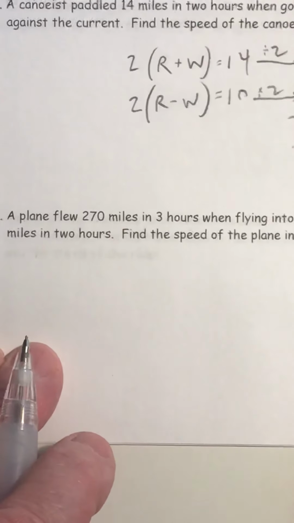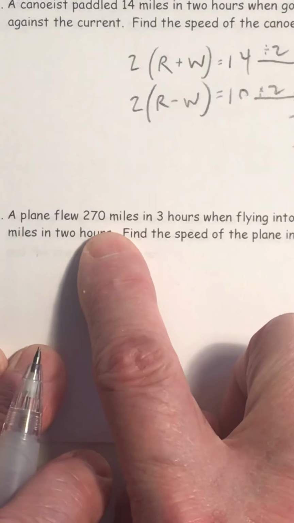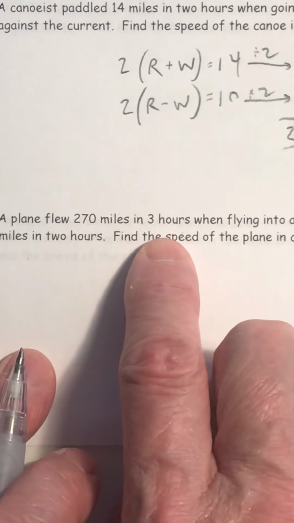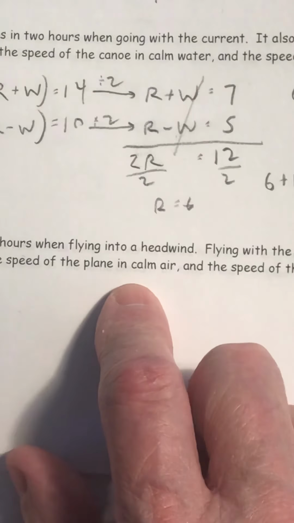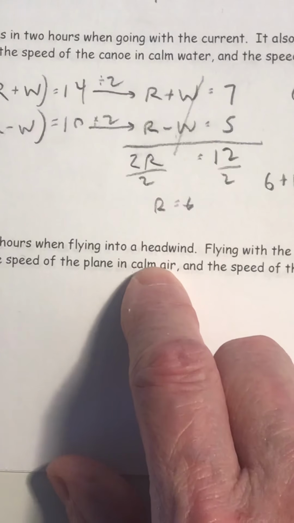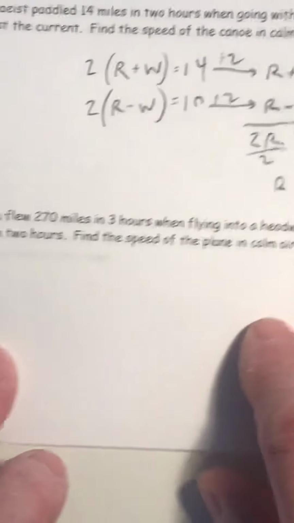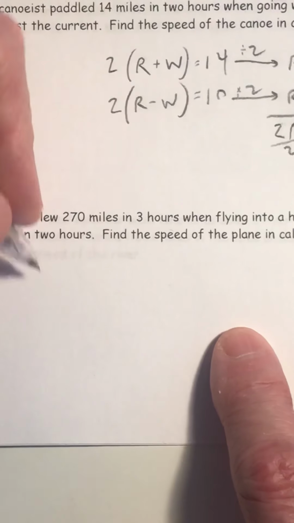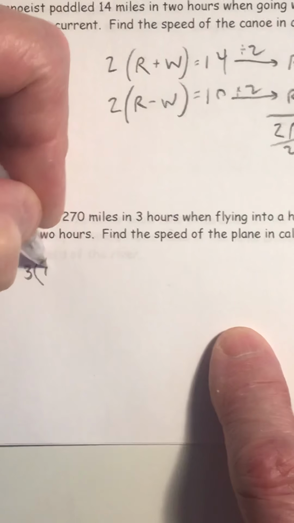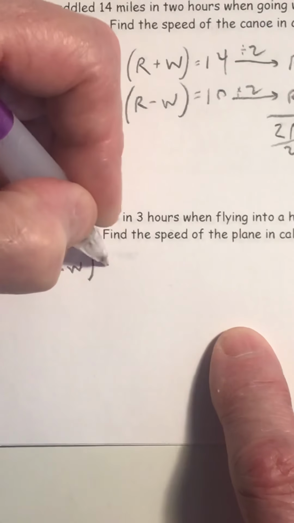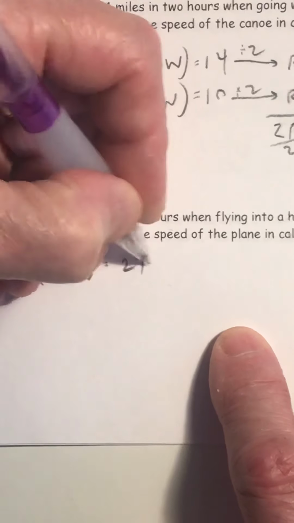And number 3. There's the mile, there's the distance, the mileage, there's the time. And what about the speed? Flying into a headwind means against the wind. That means I'm going to write 3 hours times speed R minus W was 270.